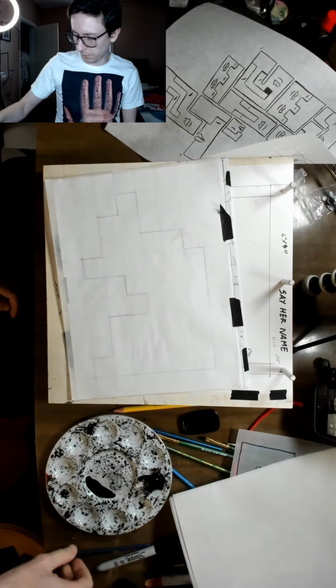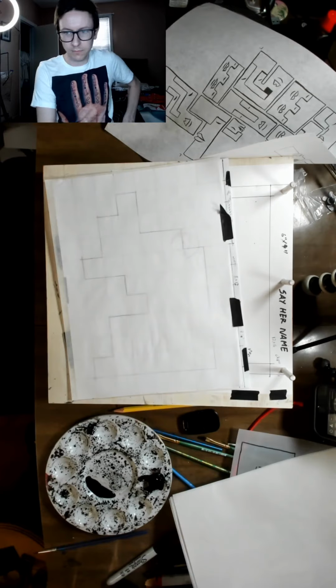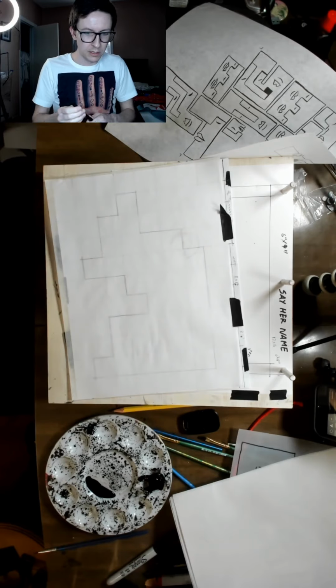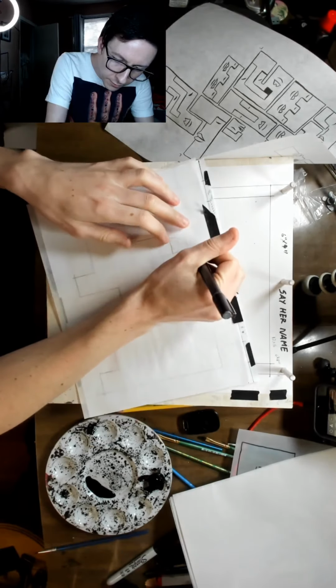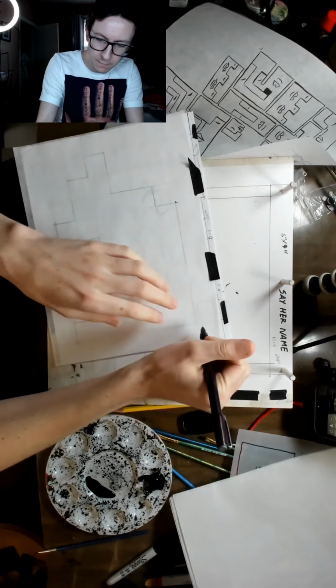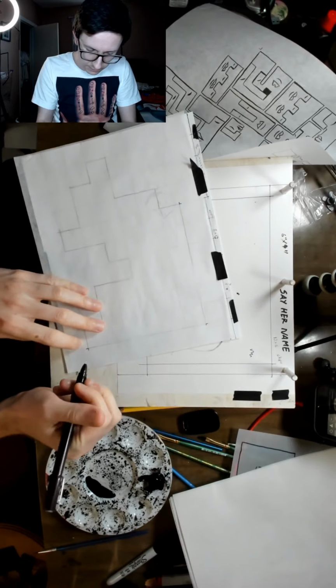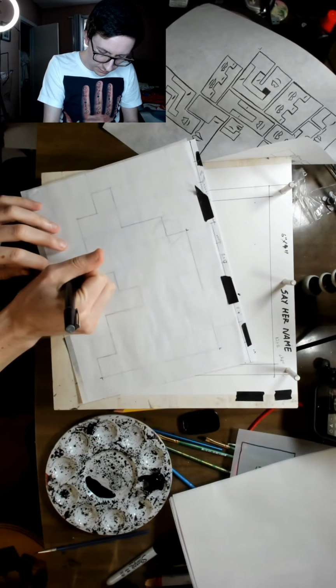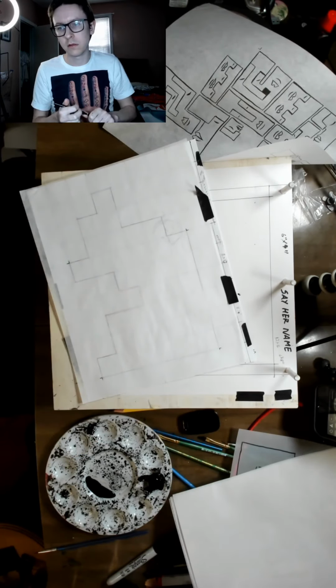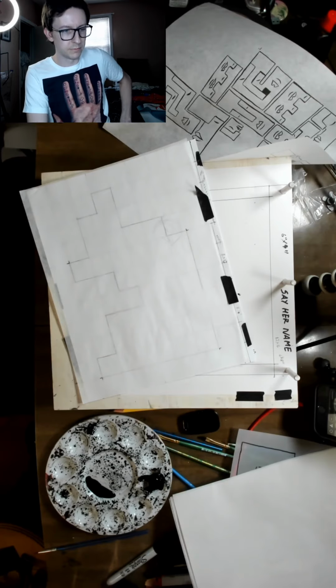Okay, so let's again mark off registration points, which will be these 4 corners. And we will go again.